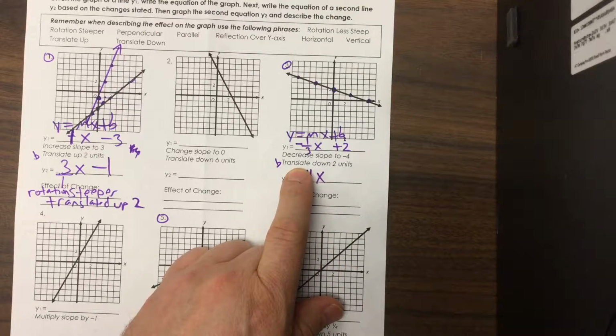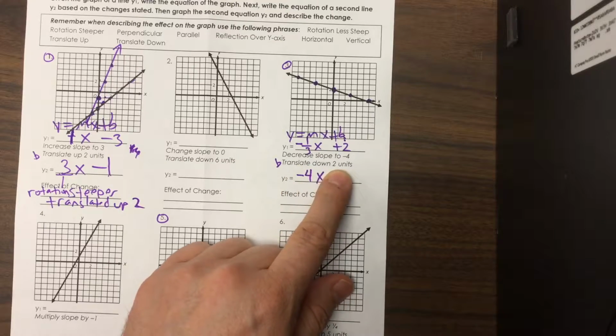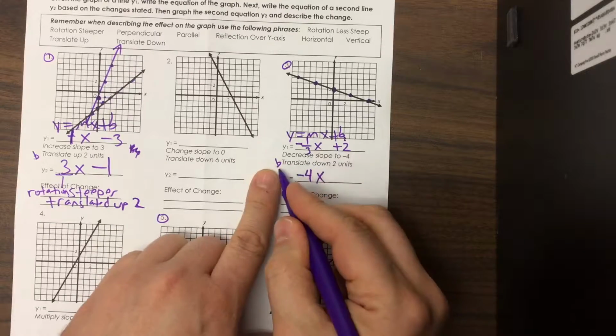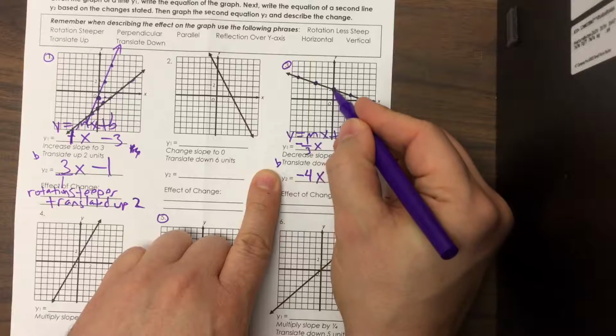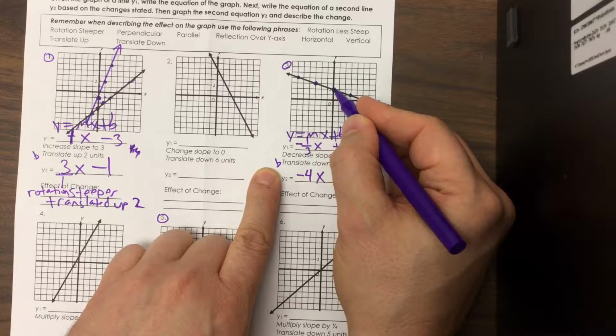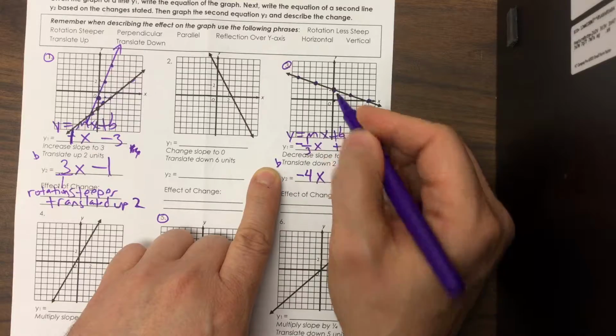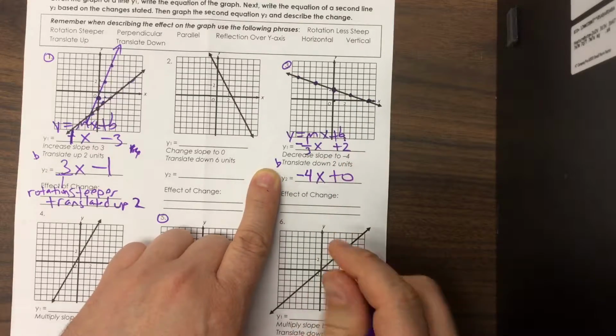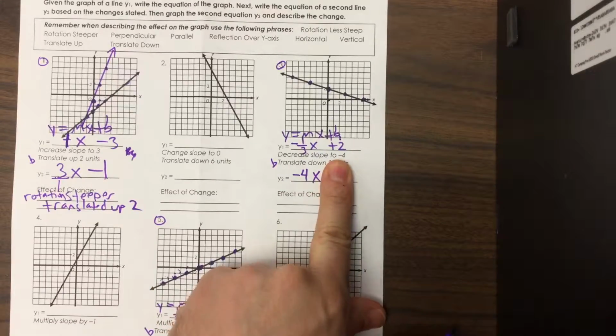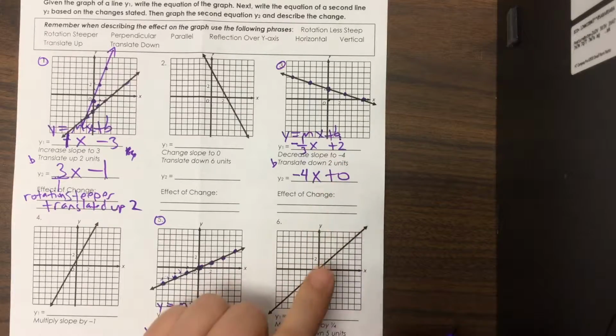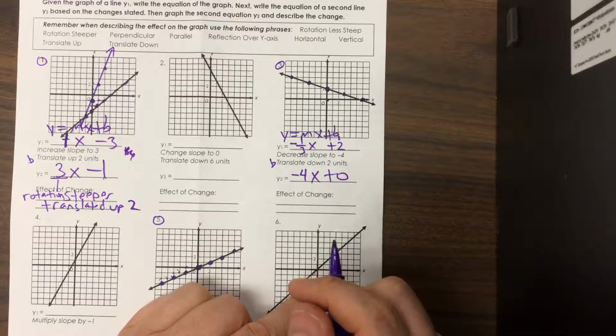And now they want me to translate it down 2. Remember, translating deals with the B number. Here's my B number. And now I want to go down 1, 2. Now my B value is 0. You could write that, or you could even leave it off. I'm just going to write it just to show that we did do that. Okay? Now let's graph the new line.